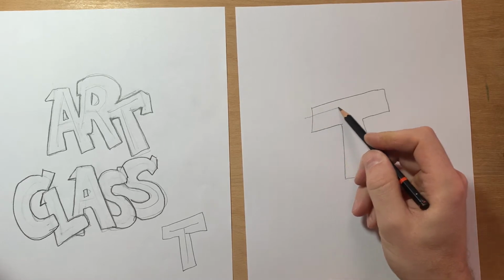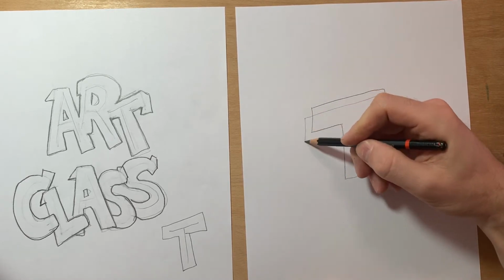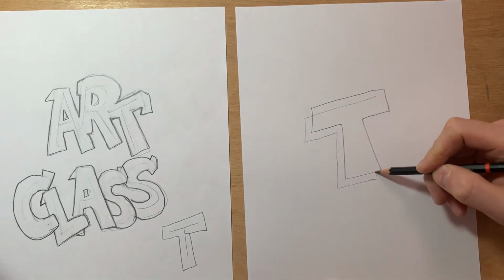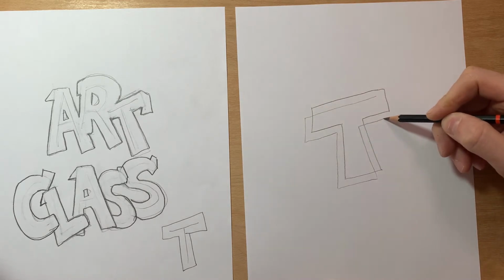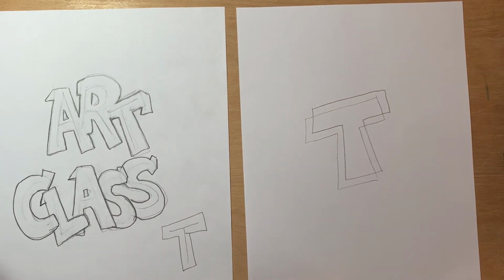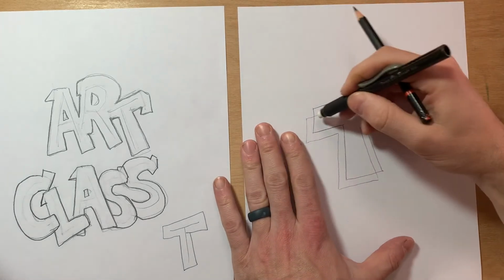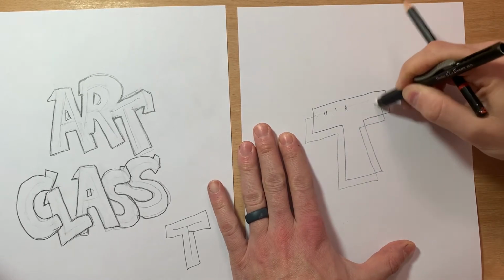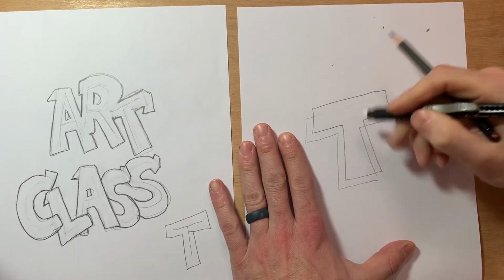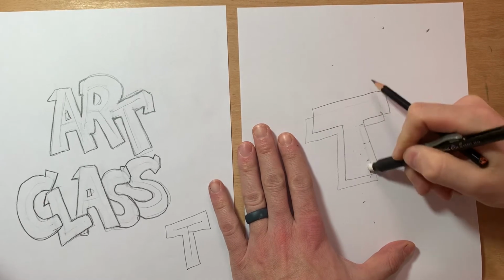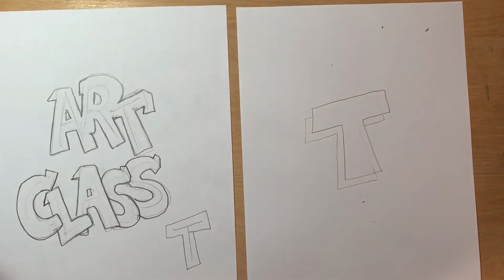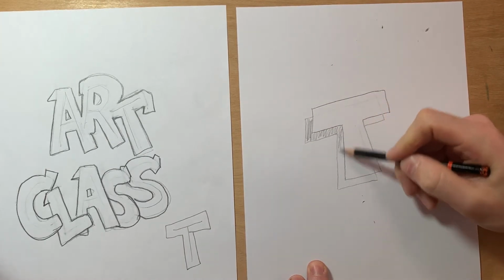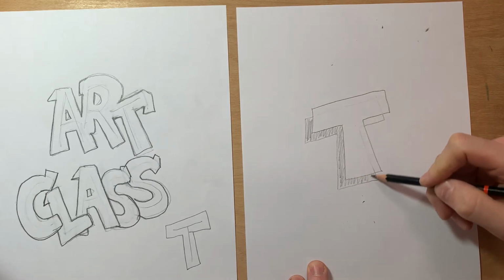So the theory behind a drop shadow is this: if this is my T, all I'm doing is drawing this exact same T, but just a little bit off-centered. So you can see where my first T is. I'm drawing that exact same T, just moving it over and down. So I have one T sitting on top of another T, and then in that top T, I'm erasing everything that's inside of it. So that when I do that, what I'm left with is just this shadow. And then you can see how this creates a shadow.